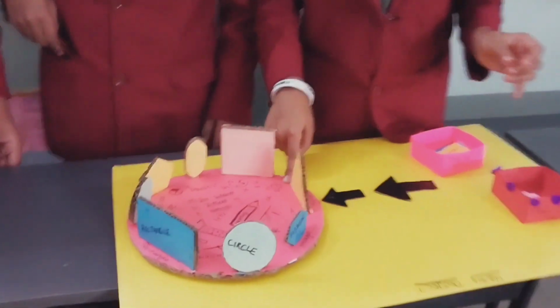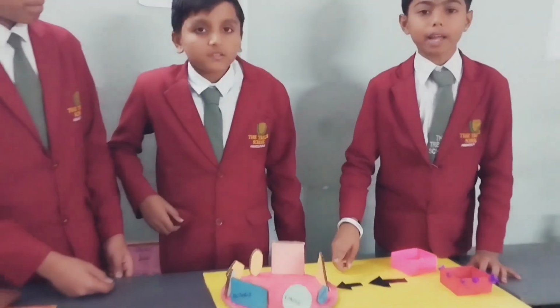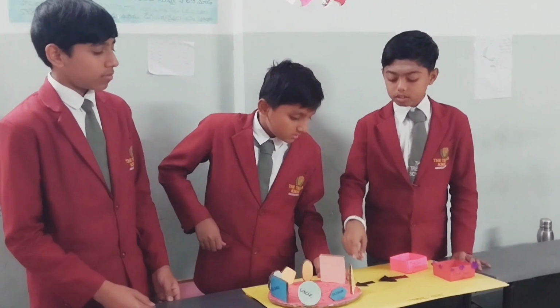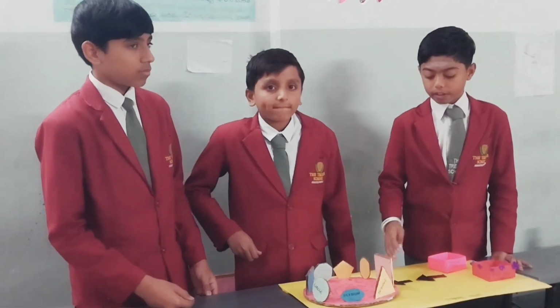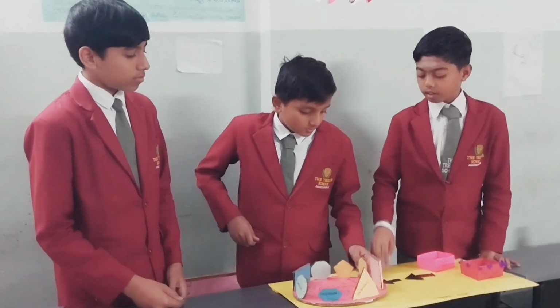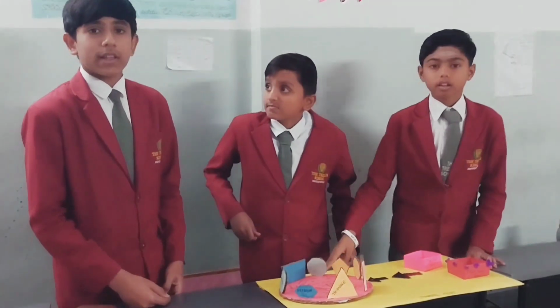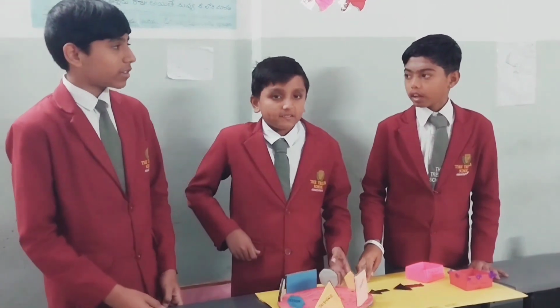This is triangle. 3 equal sides and 3 corners. The word tri means 3. It is an interior angle. So it is called the triangle. Square. This is the closed figure with 4 equal sides and 4 corners, which is called square. Oval. Oval is a stretched circle with no corners and equal sides.